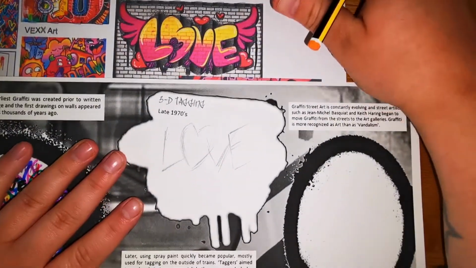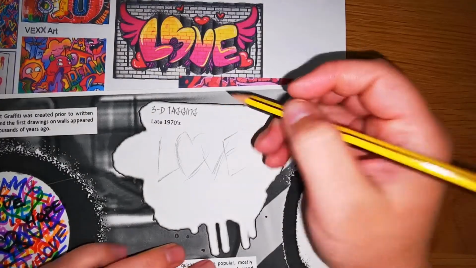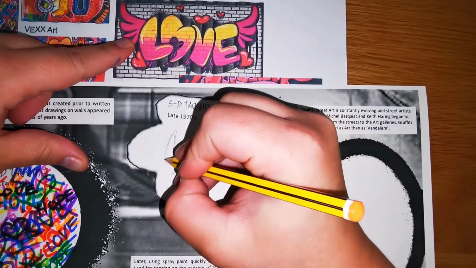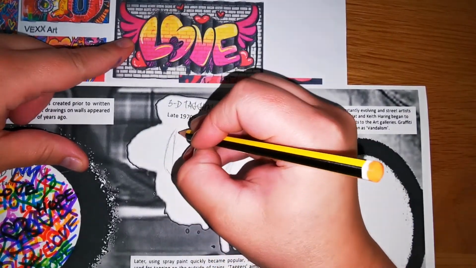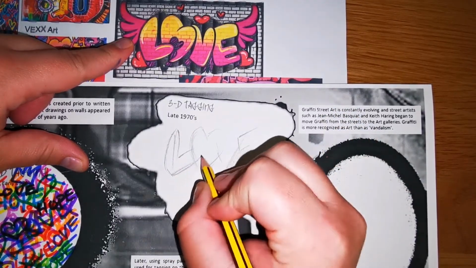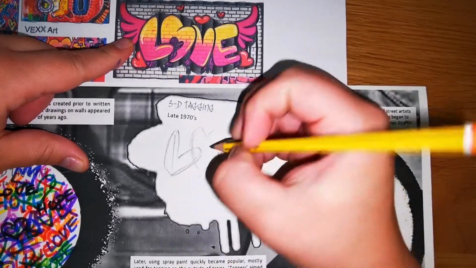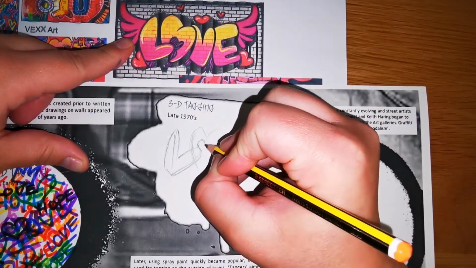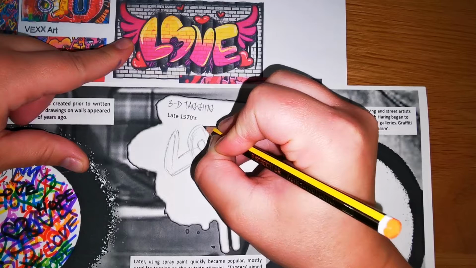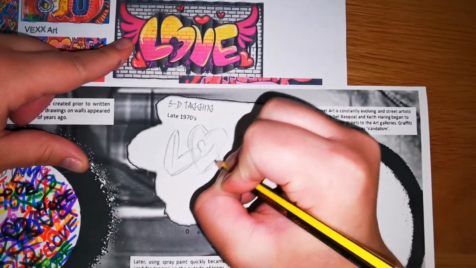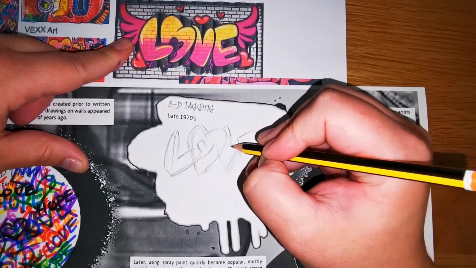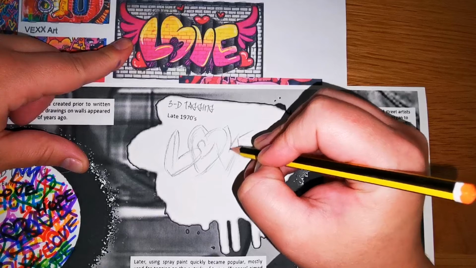The next thing that I'm going to do is then start to make it look 3D. So just looking at the picture, and you're going to look at the letters, whether you are doing love or hope or your tag, that's fine. But start to look at the shape of the letters now, and very lightly just sketching that out. You know, we do things lightly just in case we need to rub it out. It doesn't have to be a perfect copy of it.